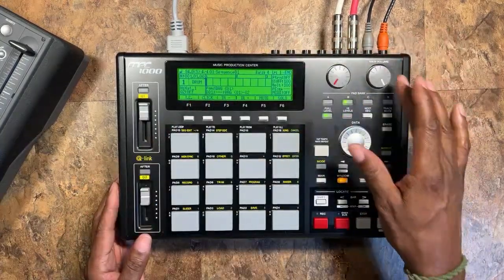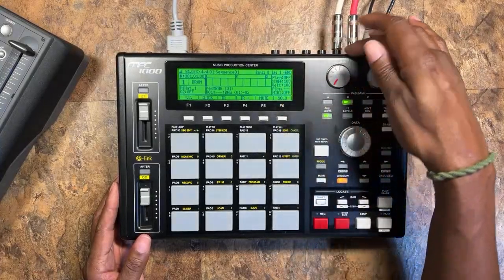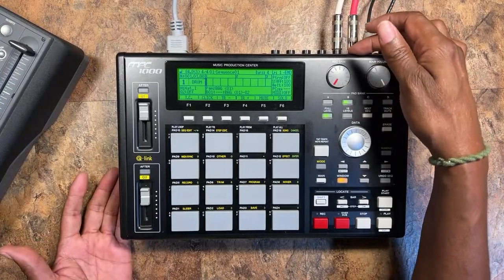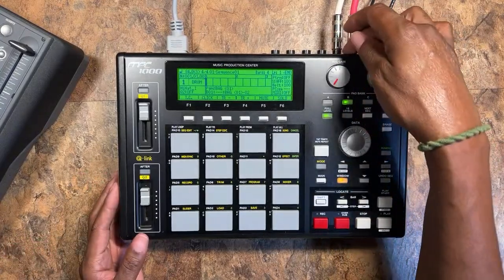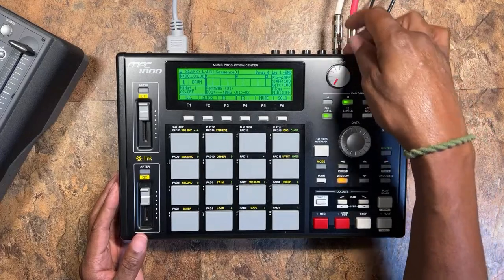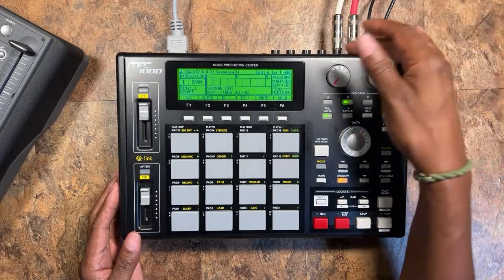I know in all devices, everything that gets resampled has to come through the main outs on the back. This is the main outs, right? So how do I get that main out? This main out is not in mono. This is a stereo main out. All devices are stereo main outs.